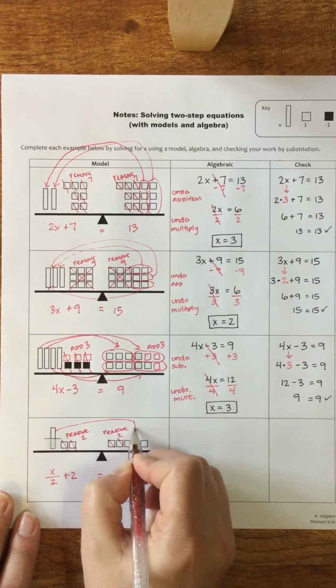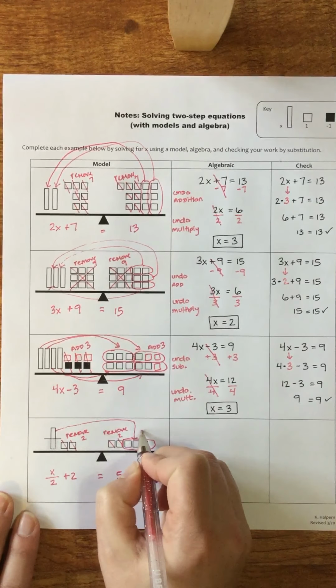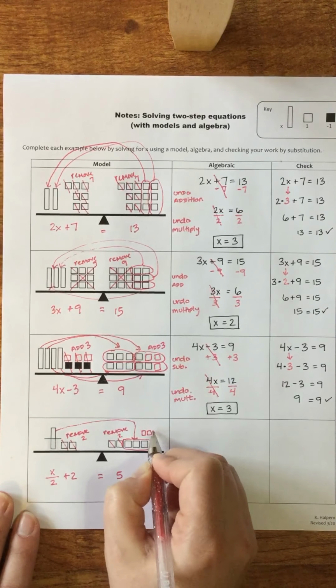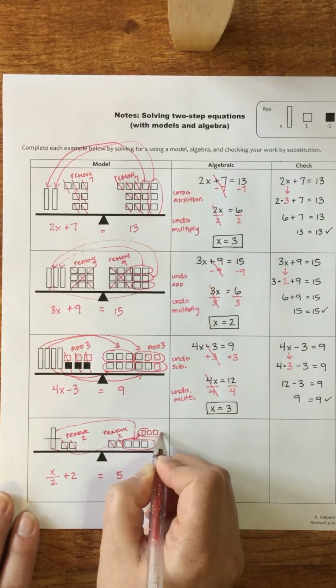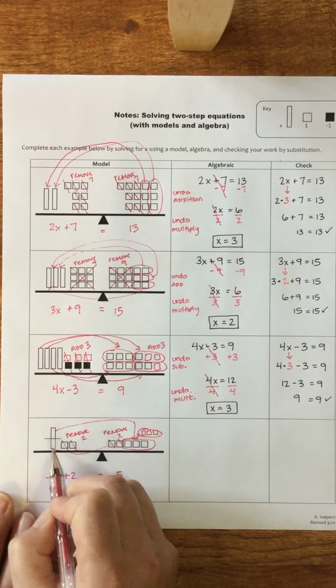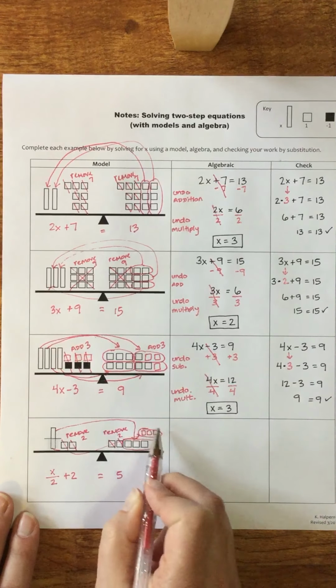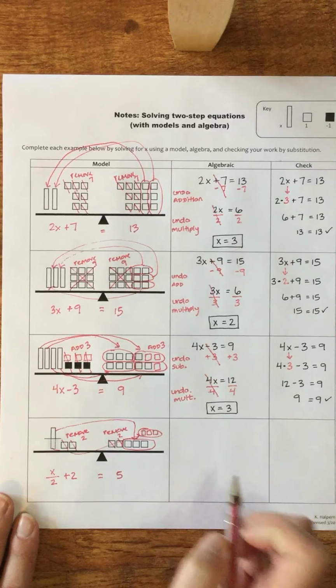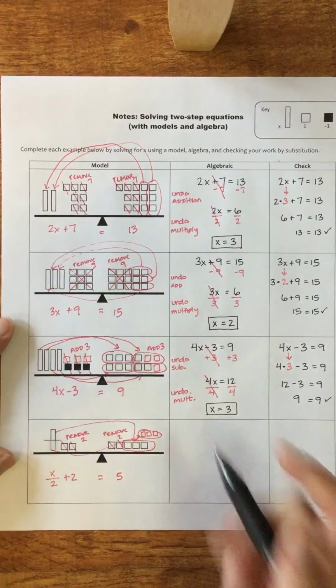This half is these 3. The other half would be another 3, meaning the entire x is 6. So I'm going into my algebra work thinking that x should be equal to 6.